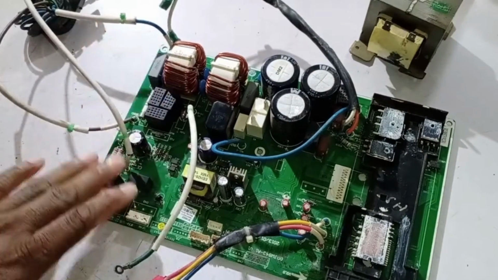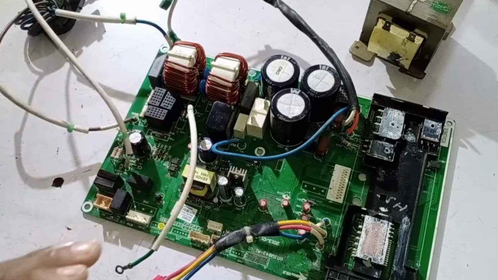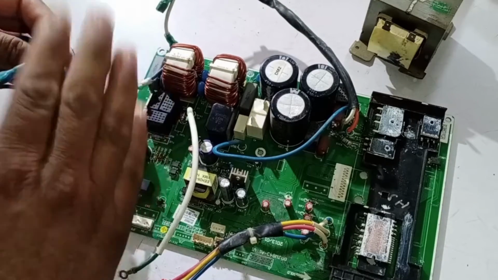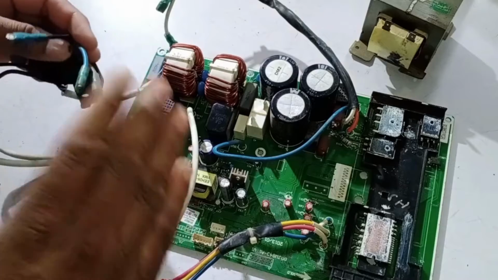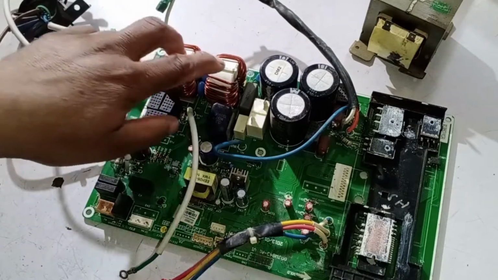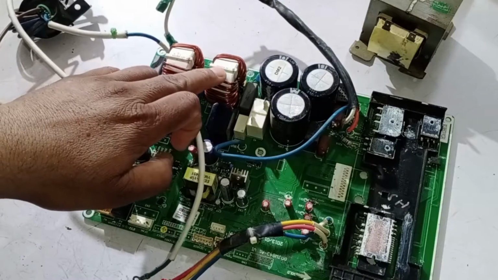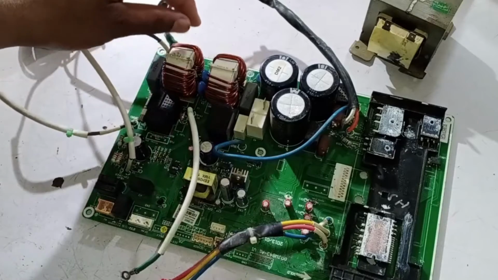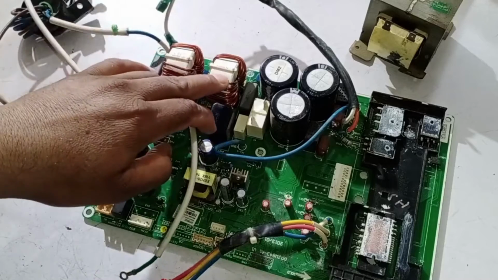The circuit board in front of us is for a 1.5-ton Gree outdoor unit. First, you should definitely check the main supply to ensure the voltages are correct and stable without any fluctuations. If there's a problem with the voltages, you need to fix it. Next, you should remove the two line filters from the circuit board and check them with a multimeter. The resistance value should be between 1 to 4 ohms.